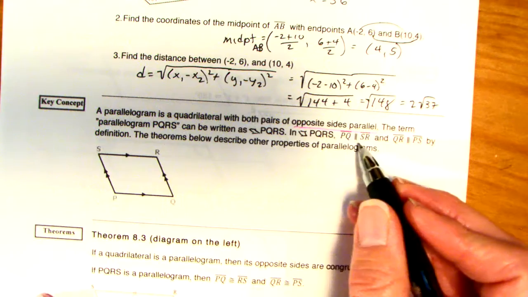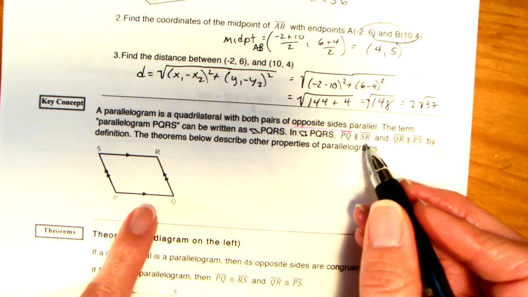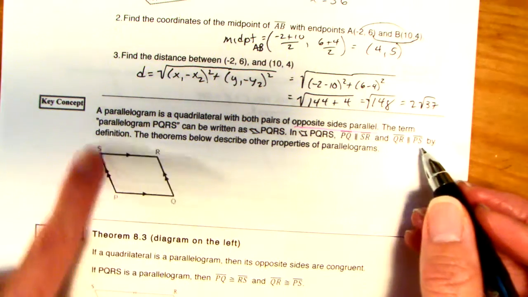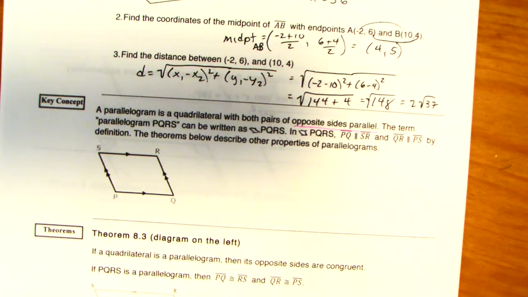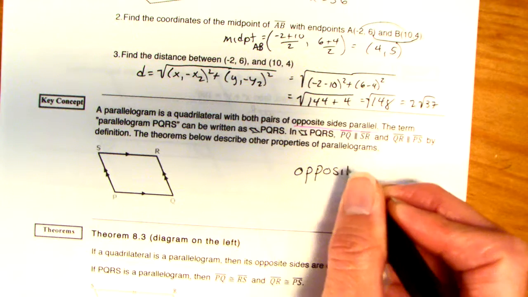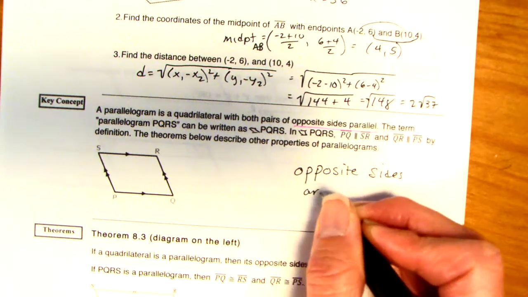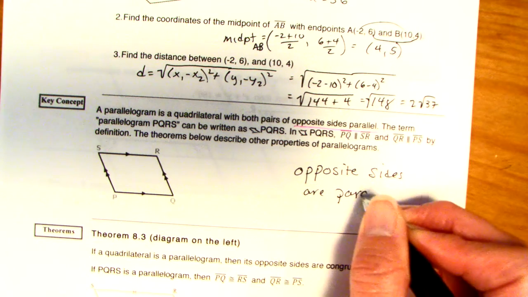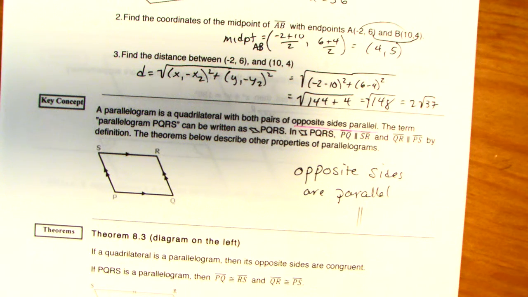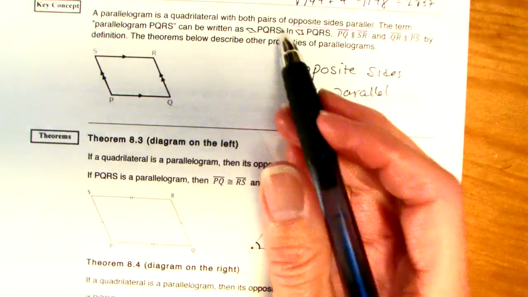So PQ is parallel to SR, notated by one little arrow there, and QR is parallel to PS, again notated with 2 arrows. So just remember, opposite sides are parallel. Remember, the symbol for parallel is kind of like 11. That's a bad quadrilateral. Okay, bad parallelogram that is.